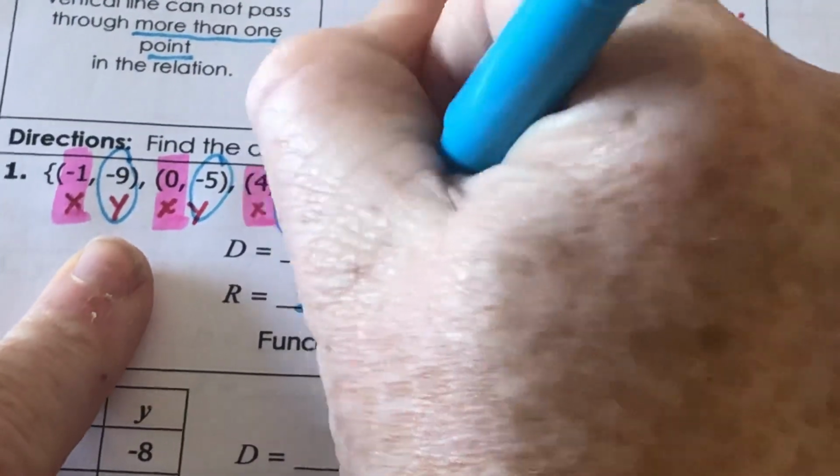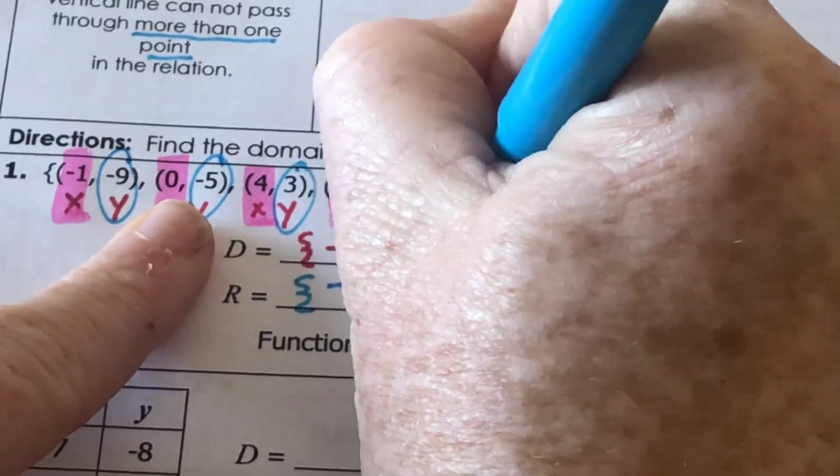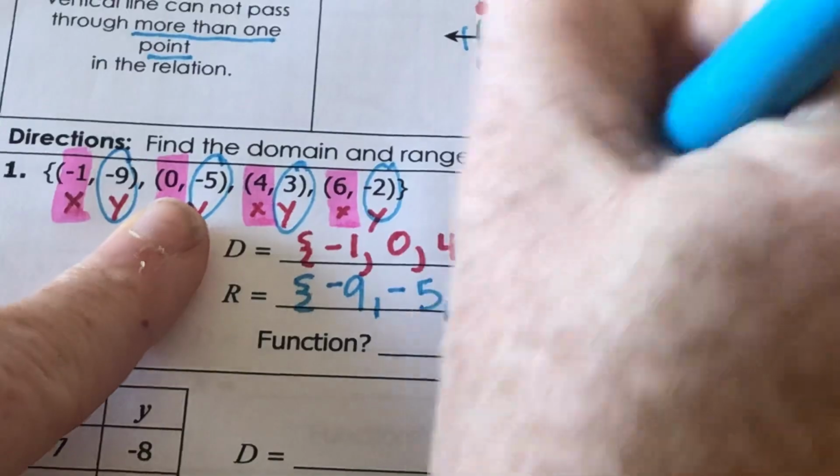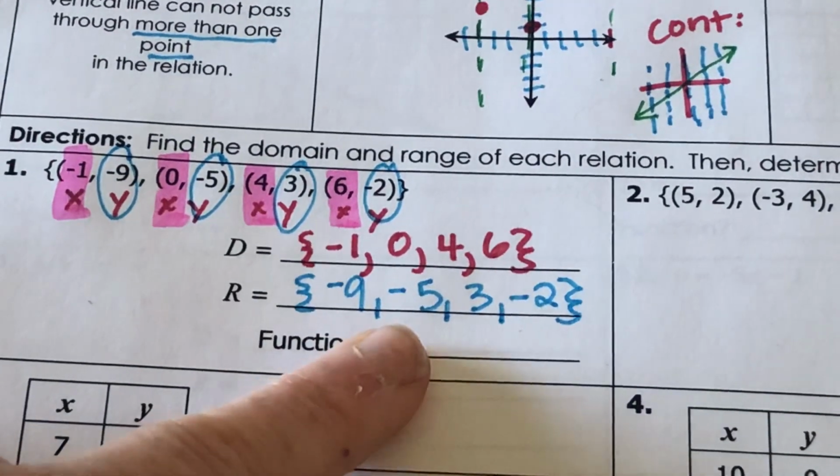-9, -5, 3, -2. Those are all part of our range because they're the y's. Domains are the x's.